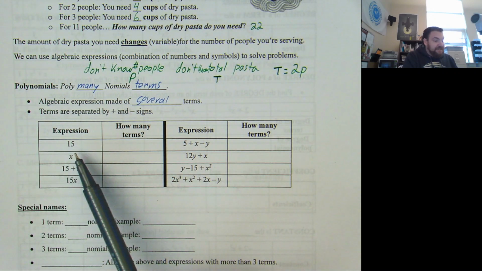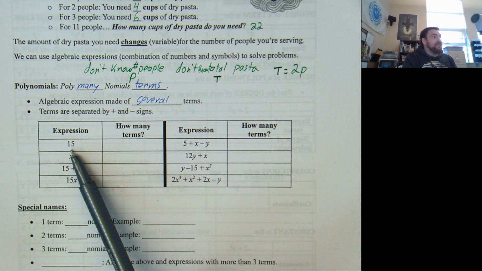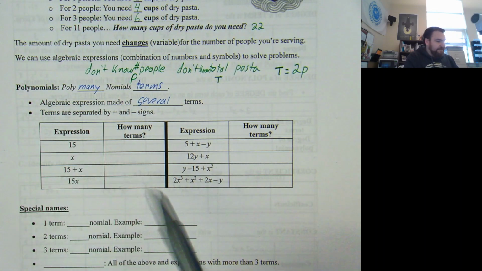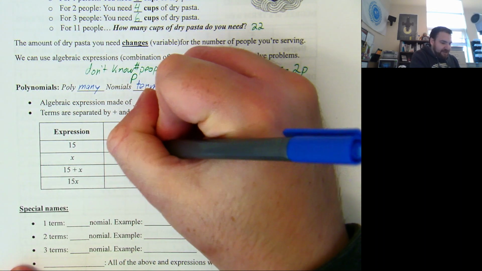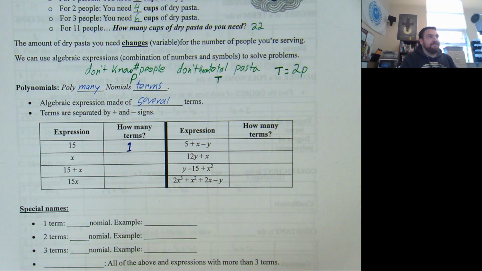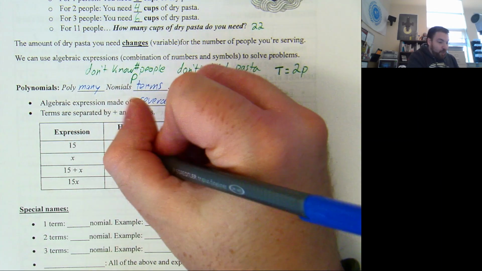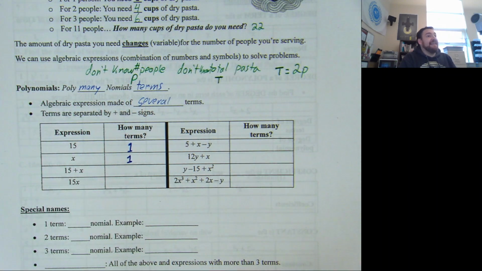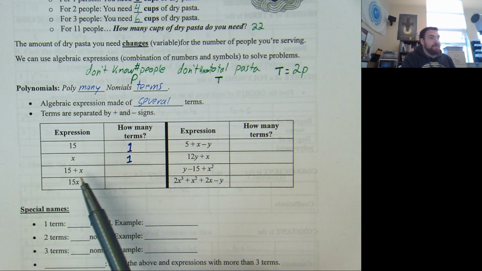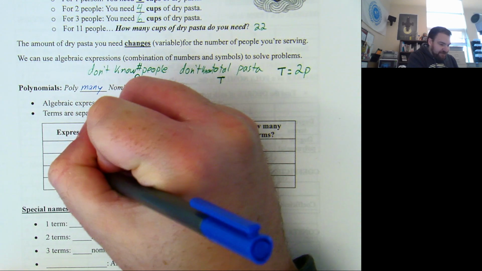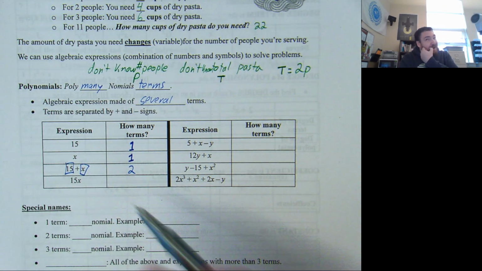For example, 15. How many terms are there? Do you see an addition subtraction sign? No. So how many terms are here? 1. 15 is one mathematical object. How about the letter X? That is also one term. But if I take those 2 terms and I add them together, how many terms do I have now? I have 2. 2 distinct terms separated in this case by addition.